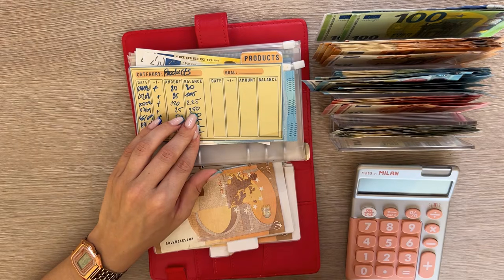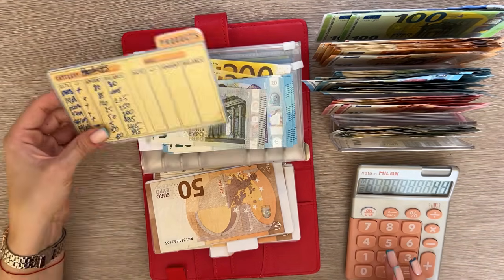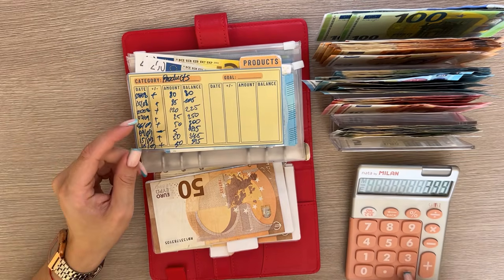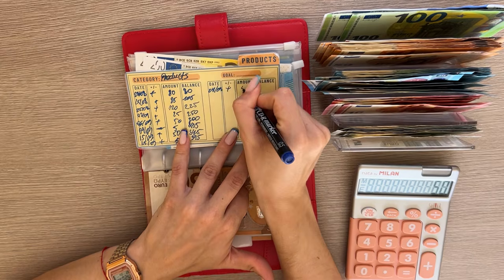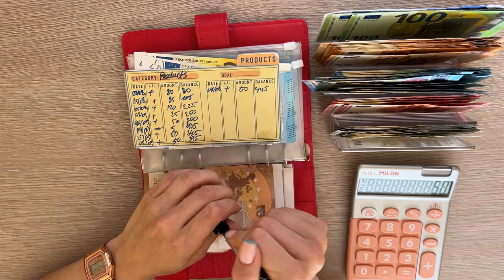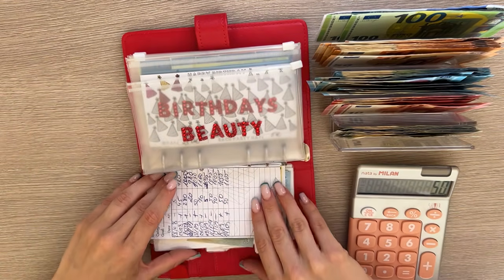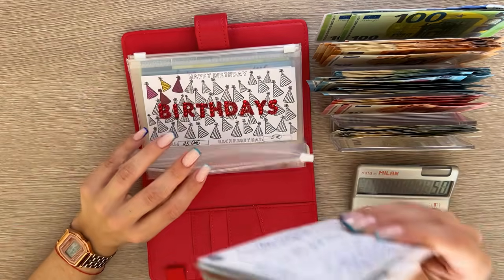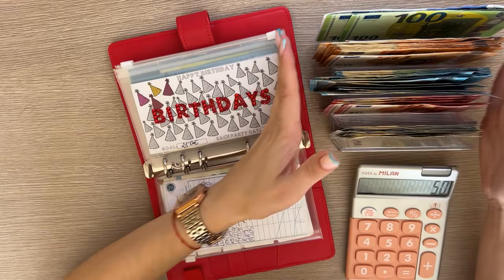I don't know why this doesn't show the actual amounts. 445 minus 395, 50. I think I had a cash stuffing and I just didn't add the amount in here. Perfect, that's beauty. Way thinner because of the products.